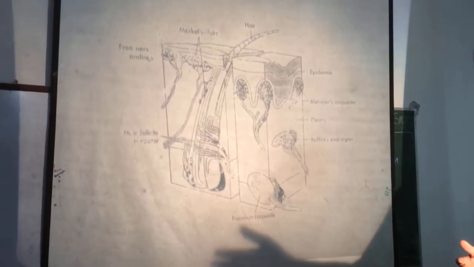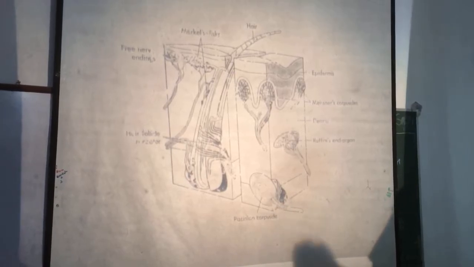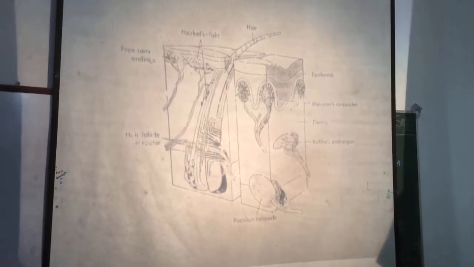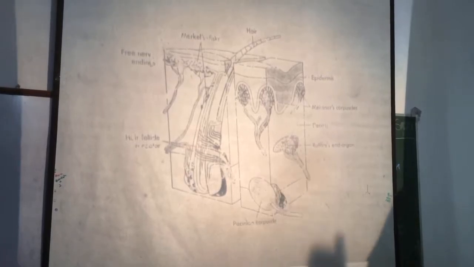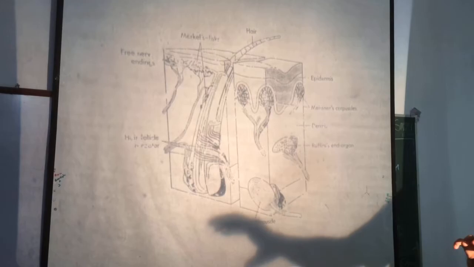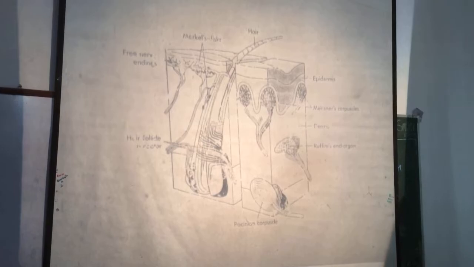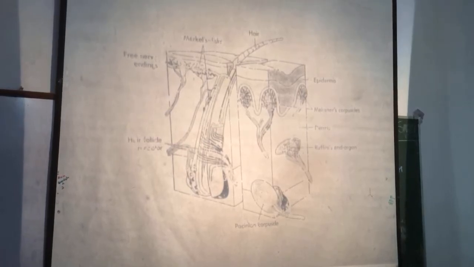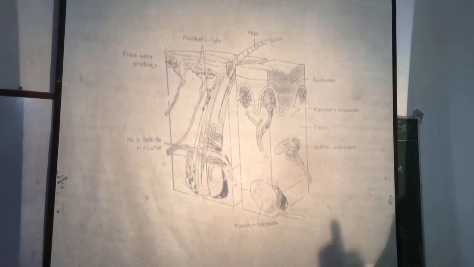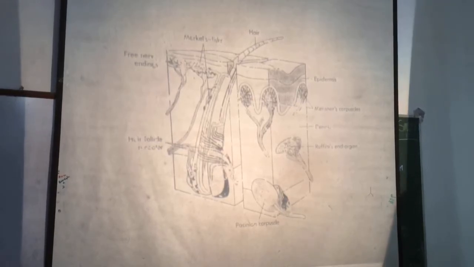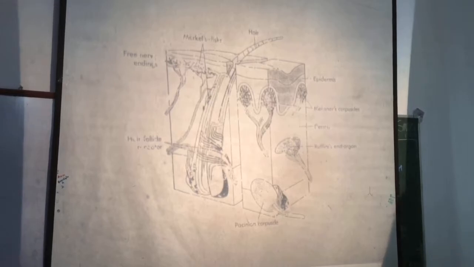Stimuli may be electrical, mechanical, chemical, thermal, osmotic. So there are different types of stimuli. When these are applied to the receptors, they convert these into the nerve impulse or action potential. Sensation is becoming aware of a specific stimulus, say pain sensation, visual sensation, touch sensation.